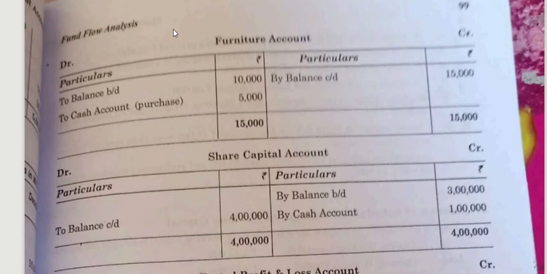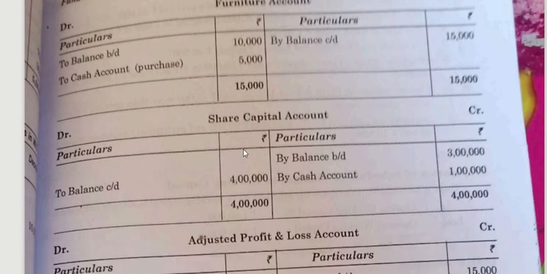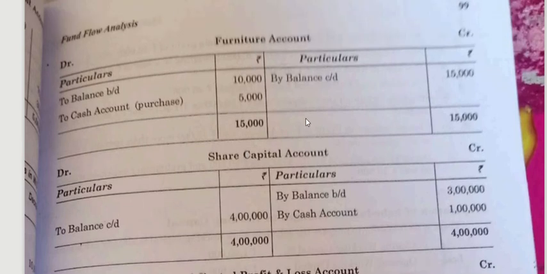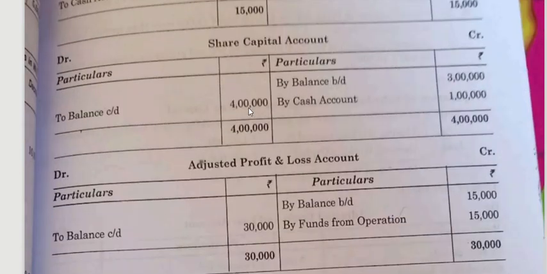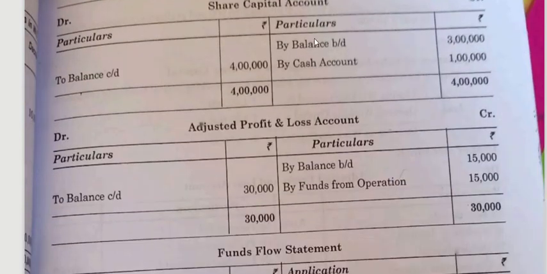So next is your furniture account. For all the non-current and long-term liabilities and assets, you will prepare your ledger accounts. The furniture account, to balance brought down 10,000, by balance carried down 15,000. Again the balancing figure, it is to cash account, purchases 5,000. Share capital: because it's a liability, by balance brought down 3 lakh, to balance carried down 4 lakh.